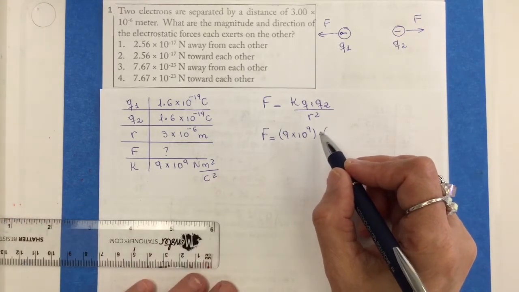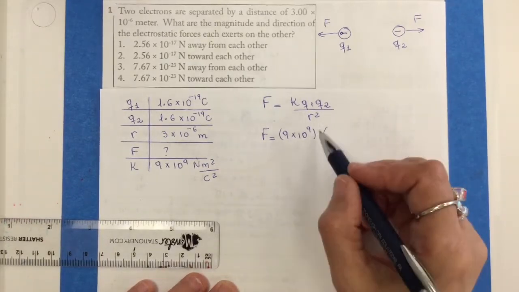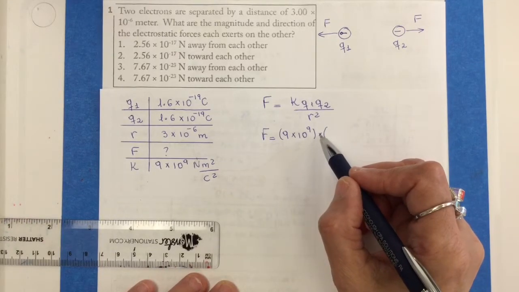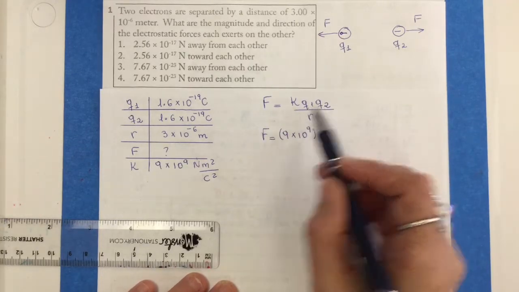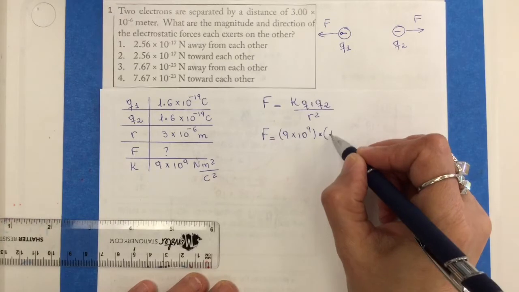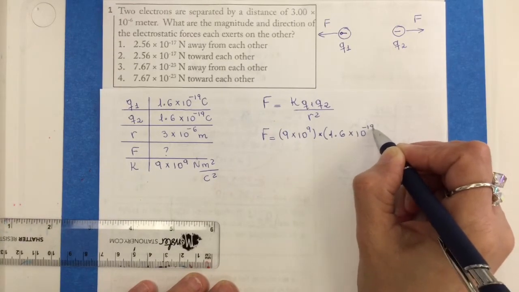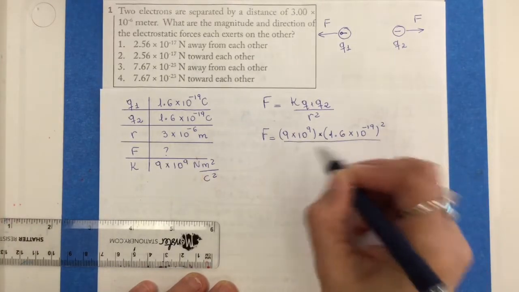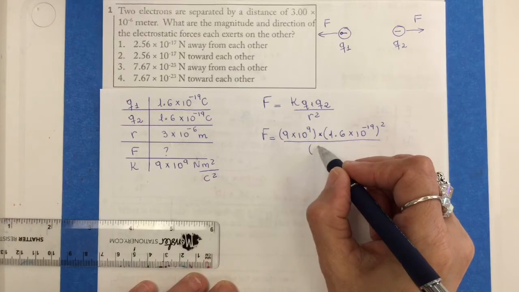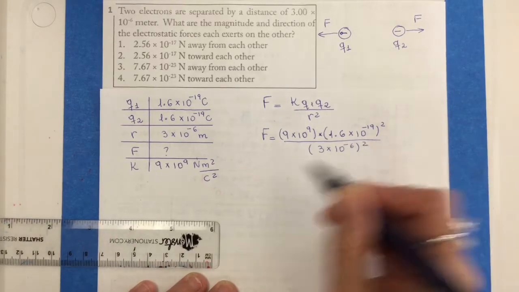It's important that you understand when you are pressing the key on your calculator, you need to press the multiplication key. Both charges are the same, so it makes sense that I write it just one time, squared. Divided by the distance, which is 3 times 10 to the minus 6, squared.